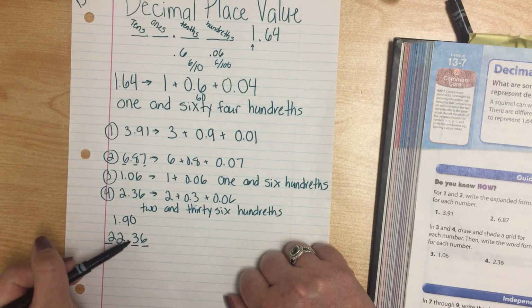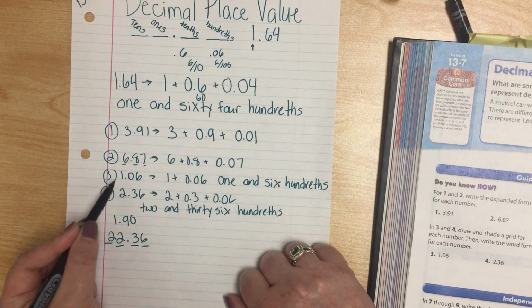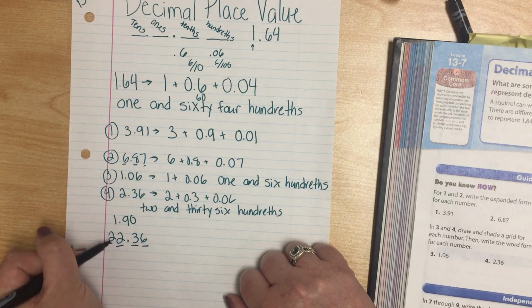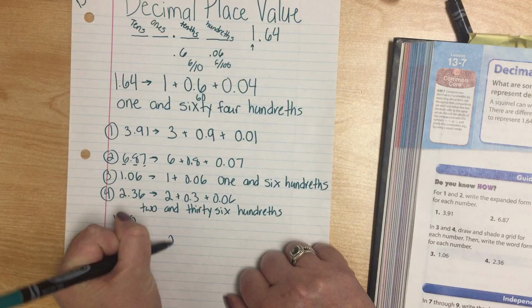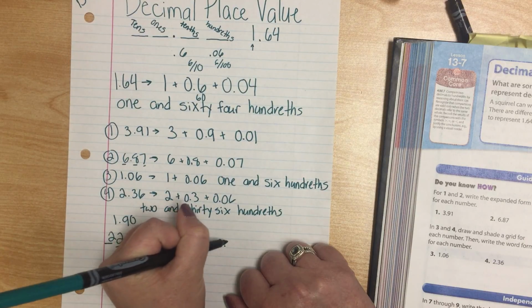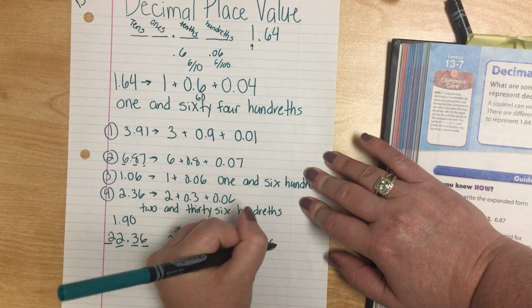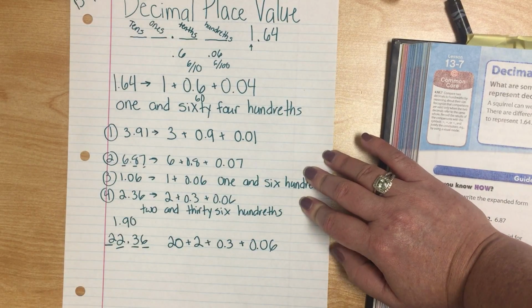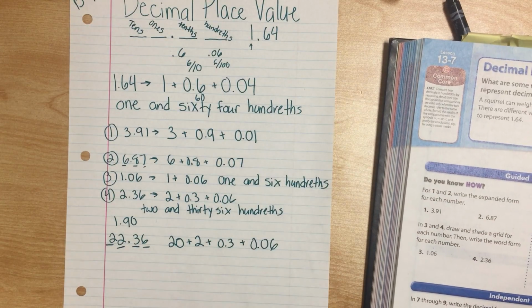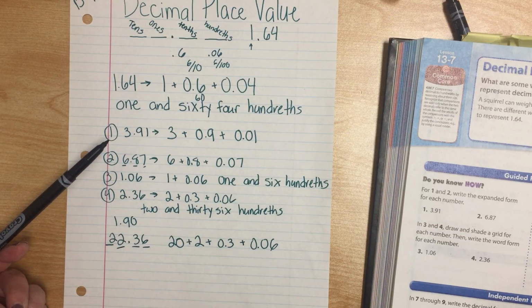So each number has a place value. If I'm writing something in expanded form, that means I'm piecing it apart, taking it apart place value by place value. So 22 is basically 20 plus 2 plus 0.3 plus 0.06. Okay?